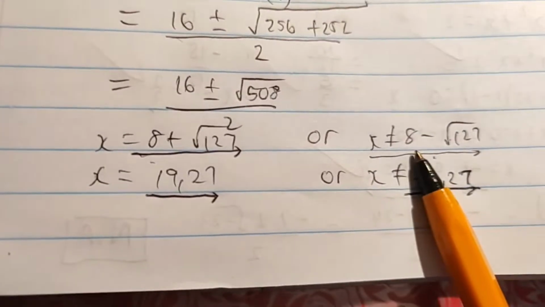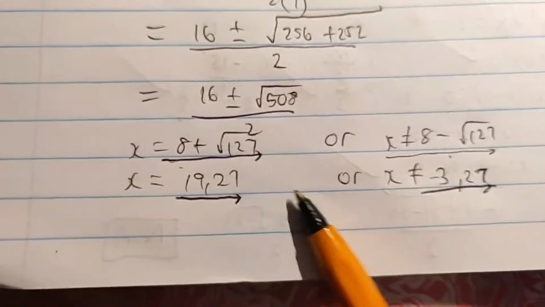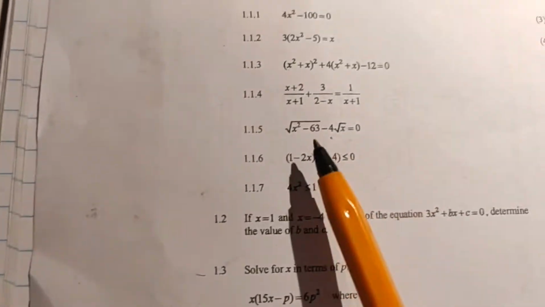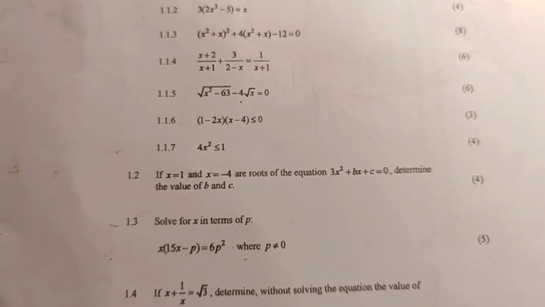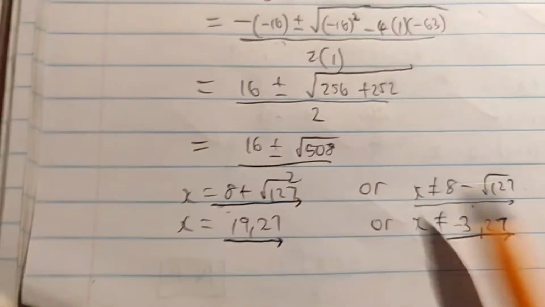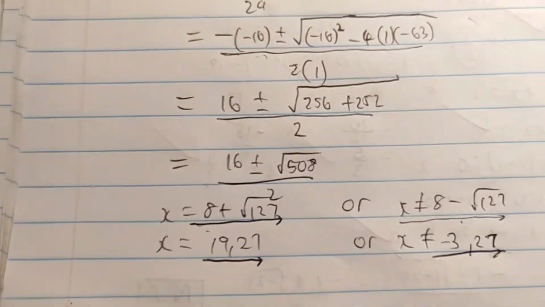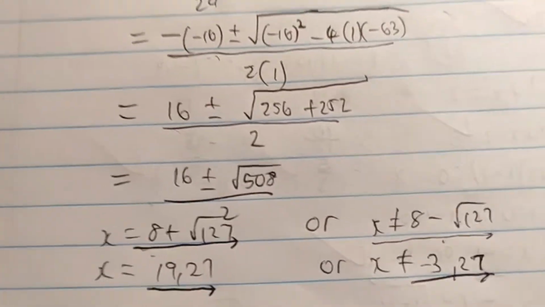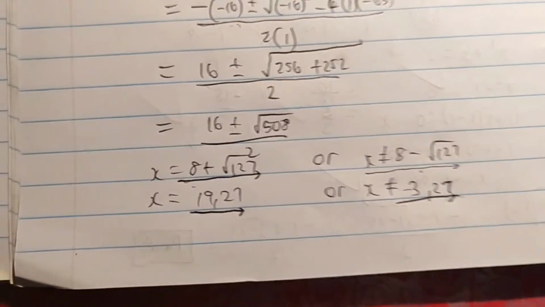But when we substituted 8 minus root 127, it does not satisfy the equation. But we were not told in that question to leave our answer in surd form. No instruction. So therefore, we need to round off that answer to 2 decimal places. But we did at least use the surd form to help us with our substitution, because the decimals weren't going to help us. Well, it would have probably, but it's just too many values.